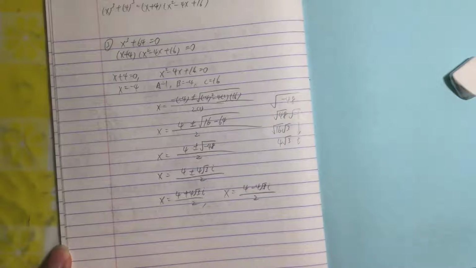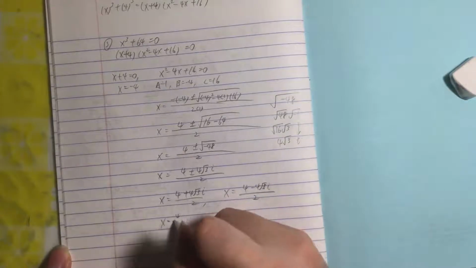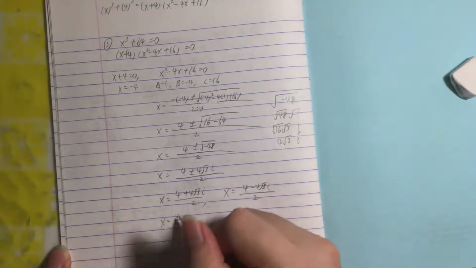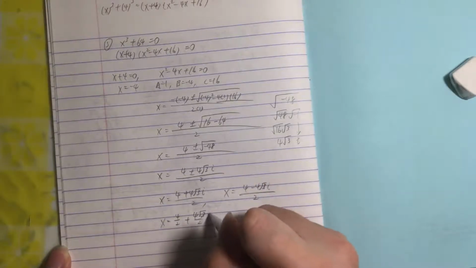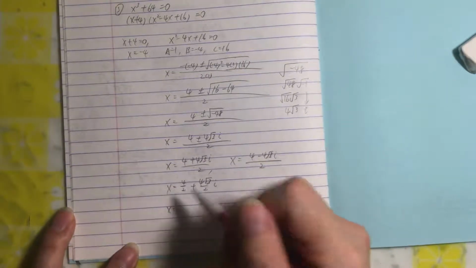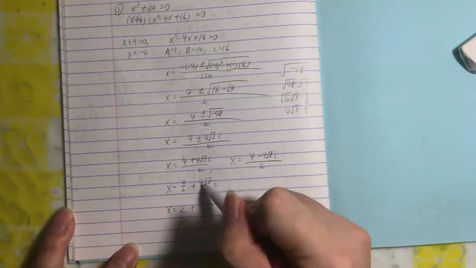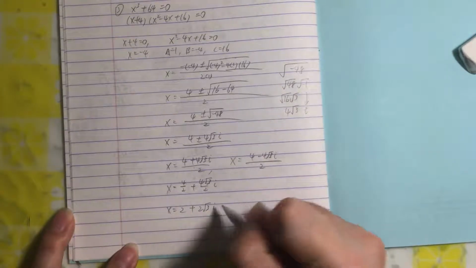That means write the real part and the imaginary part individually. For the real part, 4 divided by 2, plus, that's the real part. For the imaginary part, 4 square root of 3 over 2 i. Then if we simplify, 4 over 2 is 2. I get 2 square root of 3i.